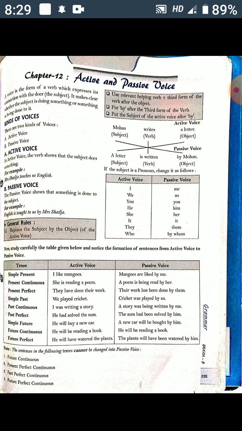In past continuous, I was writing a story. A story was being written by me. Past perfect, he had solved the sum. The sum had been solved by him. Been is added. He का pronoun him हो जाता है. I का me हो गया. They, them, as I have told you earlier. She, her, and I, me. These are the pronouns which change like this.